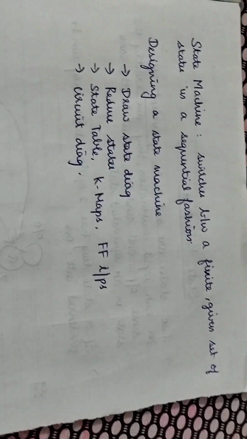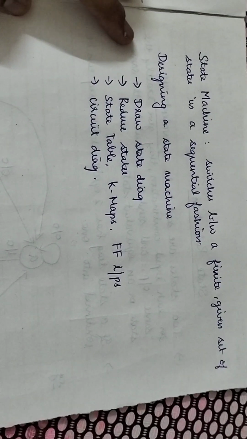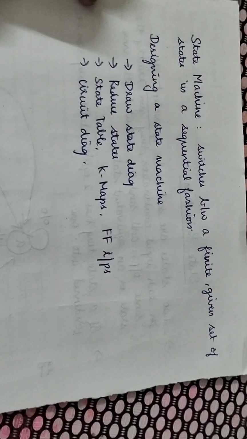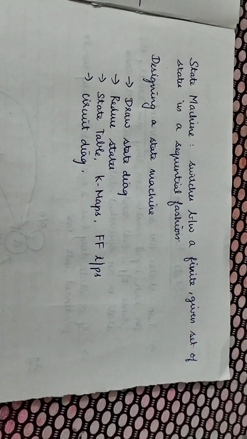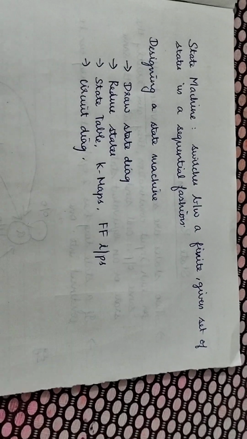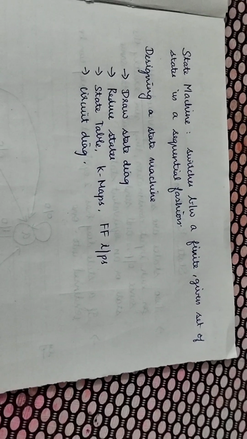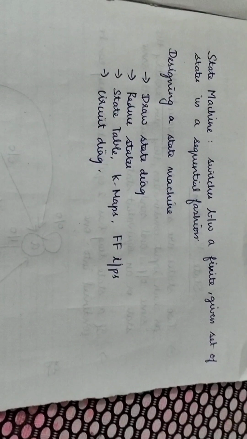To design a state machine, we have 4 steps. The first is to draw the state diagram. If it's a counter or something like that, you draw the state diagram because you know the states and the sequence in which it is going to progress. If it is some randomly designed state machine, you might be given the state diagram. In any case, the first step, you need to have the state diagram at hand.